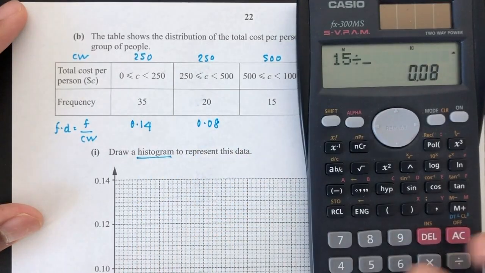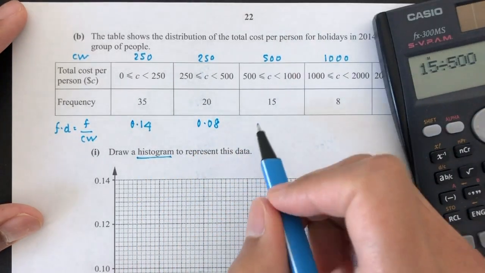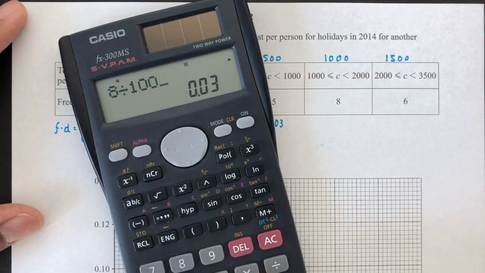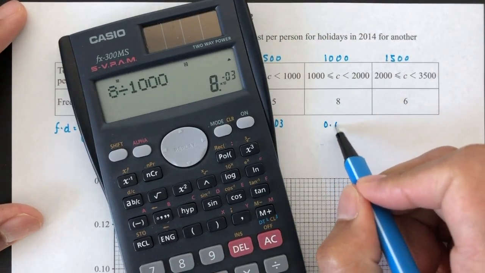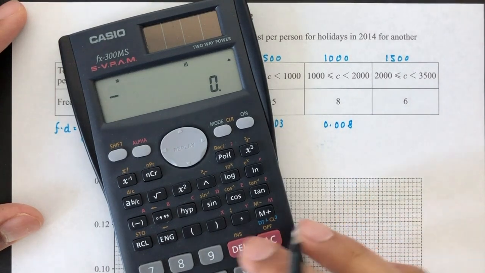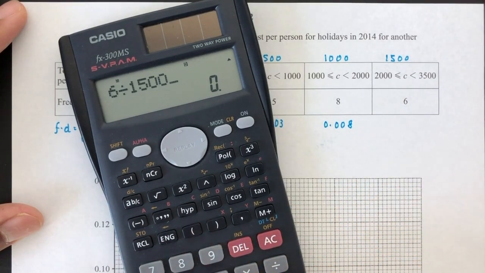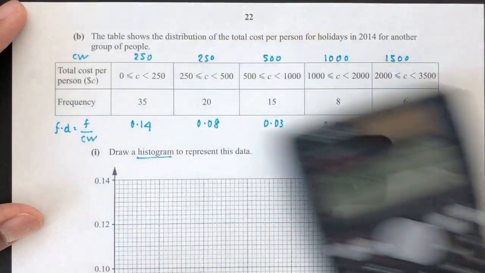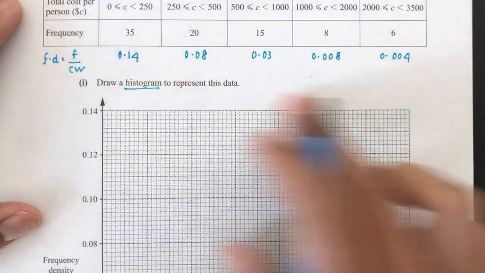We have 15 divided by 500, that will be 0.03. 8 divided by 1000, that will be 0.008. And last one is 6 divided by 1500, that will be 0.004. So here we have our values for our histogram.